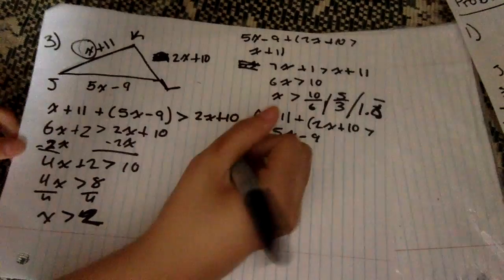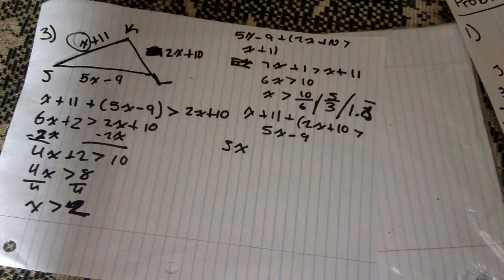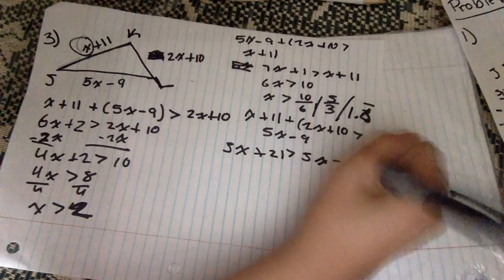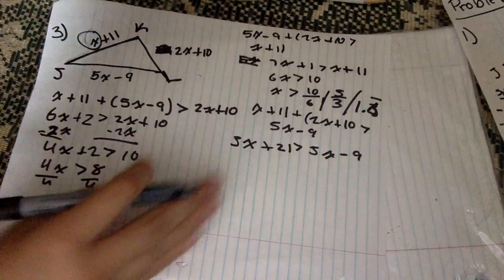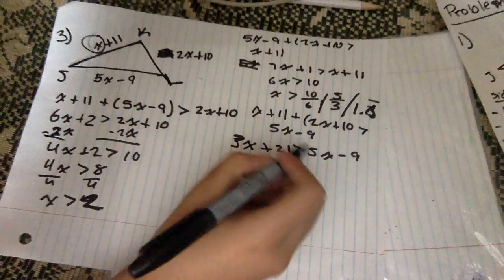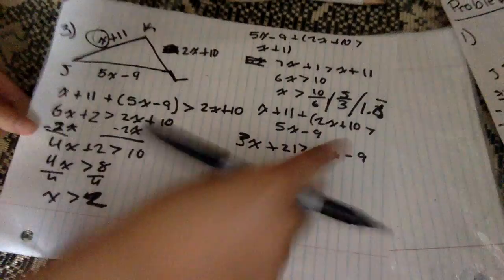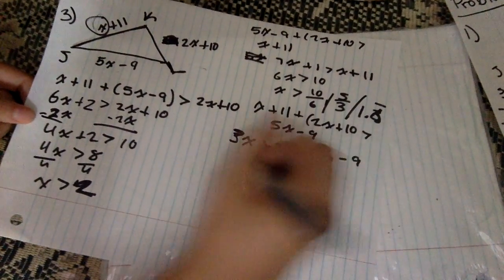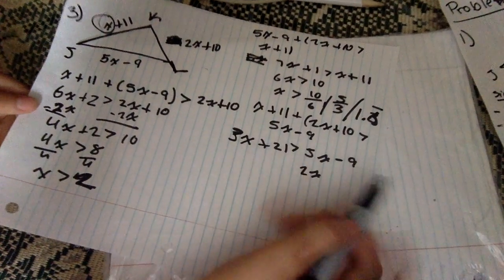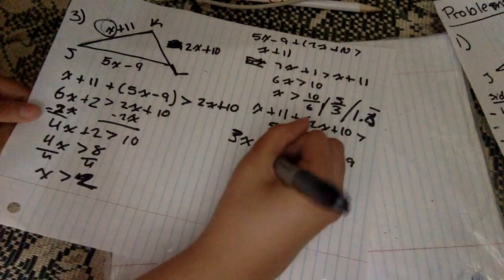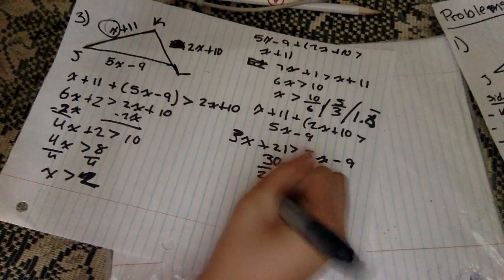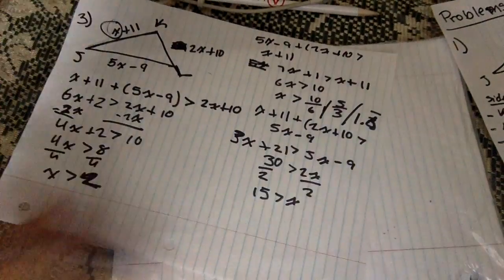2x plus x equals 3x. 11 plus 10 equals 21 is greater than 5x minus 9. Anyway, so we subtract this. I kind of like not having negative numbers, so I'm going to do the opposite. So 5x minus 3x would be 2x, and then 21 plus 9 would be 30. So you divide this by 2, and 15 is greater than x.